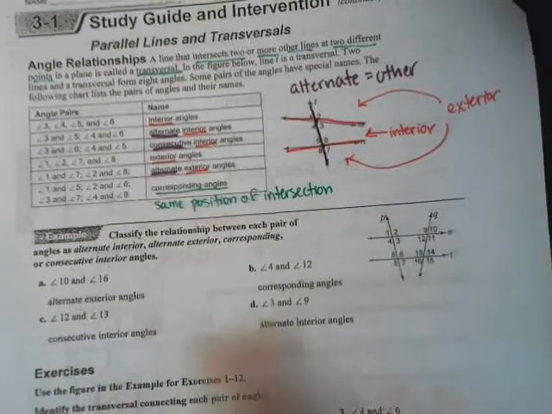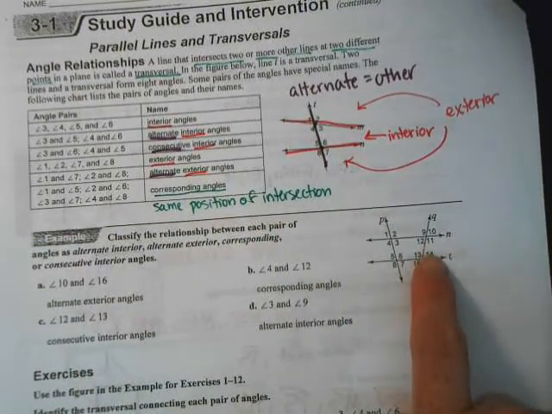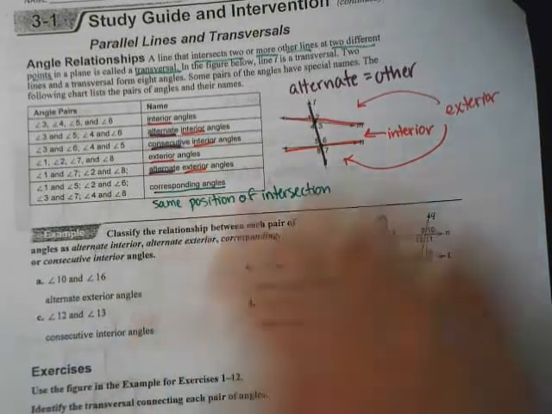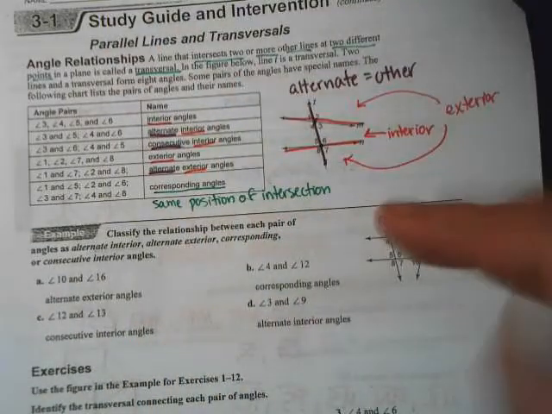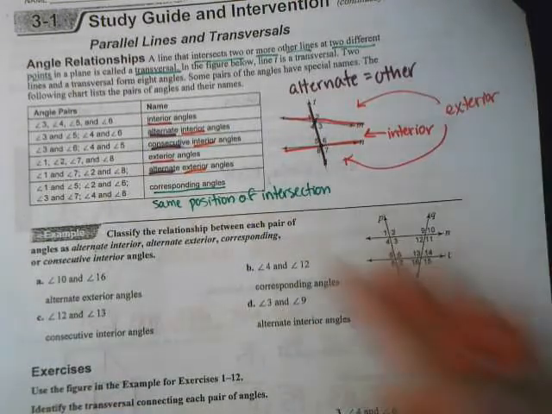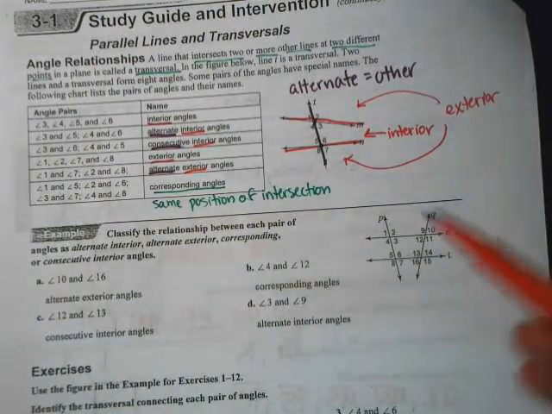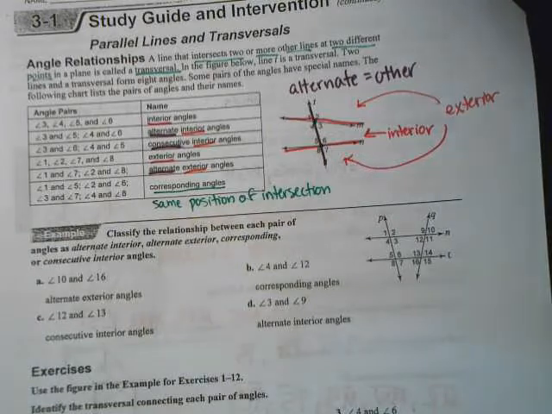So here are some examples you can kind of read through. I'm just going to give you a hint on a few of these things on what you got to be careful when there's 4 lines going on, because again, we're only ever looking at 2 and a transversal. So each of these, you kind of have to take one out.